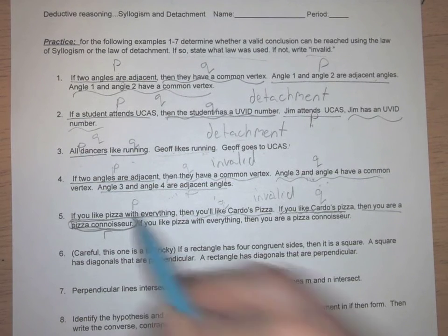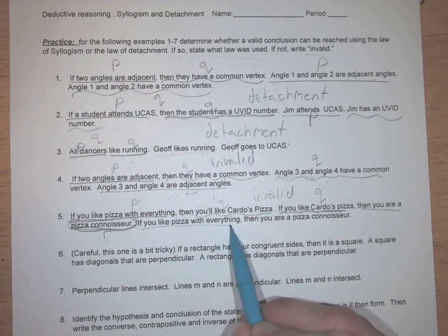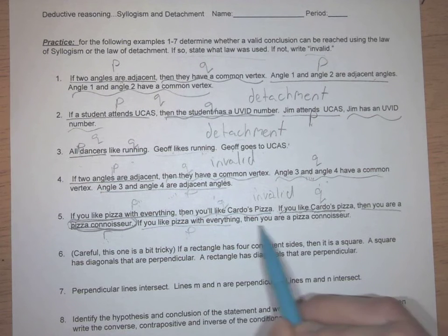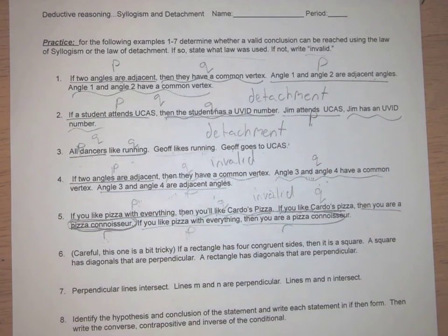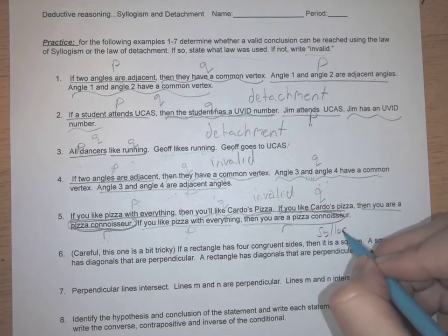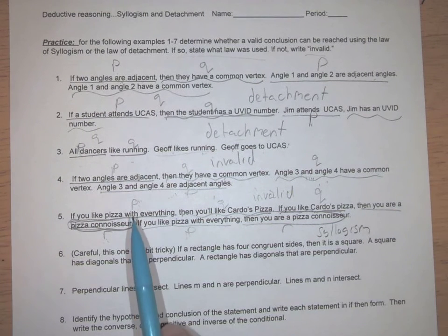Or circle that one. Okay, so if P then Q, if Q then R, so the last statement should be chaining P together with R and skipping the middle part. So if you like pizza with everything, that's P, then you are a pizza connoisseur, well, that was R. Okay, so this is a syllogism, basically like that transitive property, right?